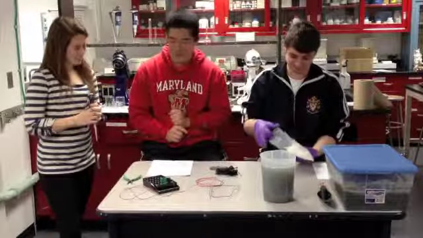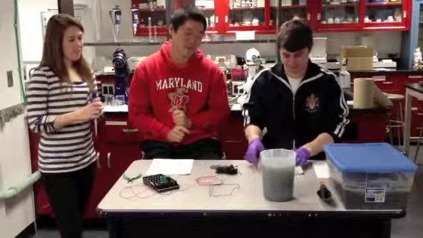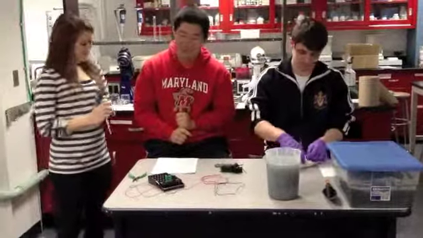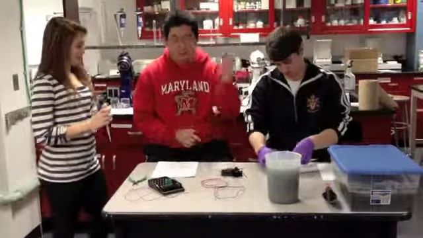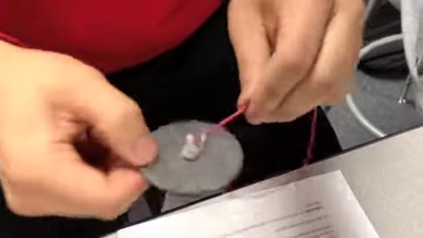Great. So, now we will continue building this fuel cell. First, to construct the anode, take a graphite disc and secure the exposed part of a wire to it with the plastic nut and bolt.